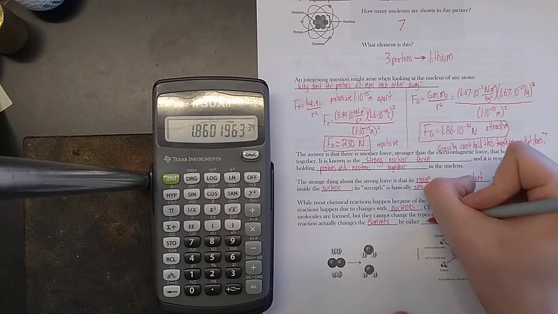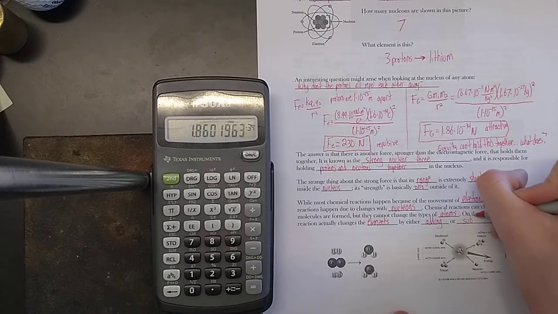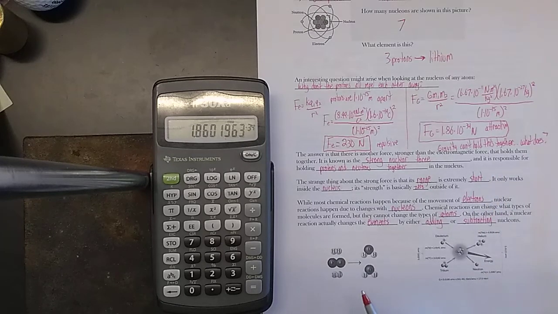What happens is either nucleons are added or subtracted, and that can change the type of elements that are there. I've got two examples here. This first one is a chemical reaction. We know it's a chemical reaction because even though we start off with H2, that's elemental hydrogen, and O2, elemental oxygen, they react, so we have two H2s and an O2 reacting to form two H2O molecules, so that's water.